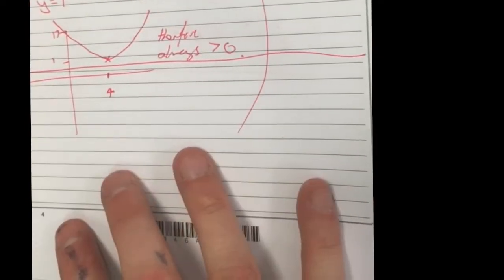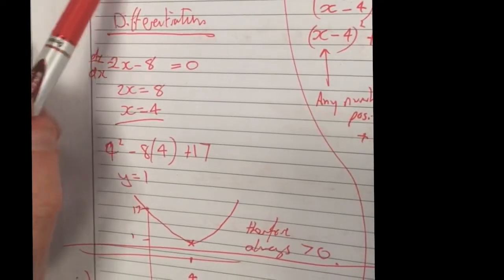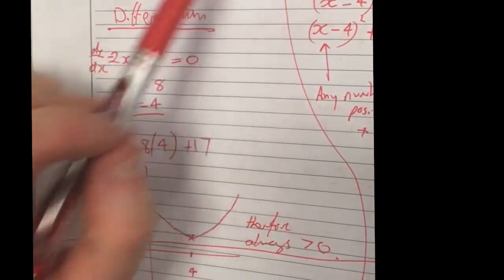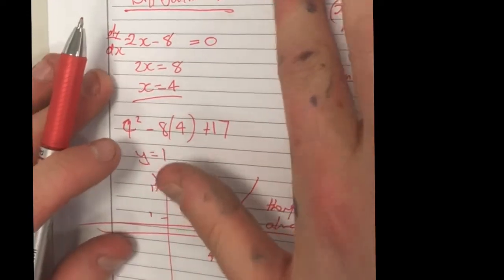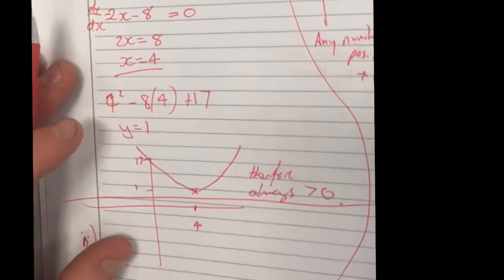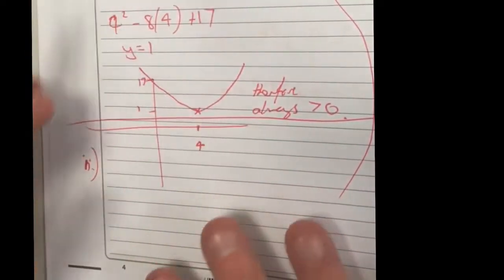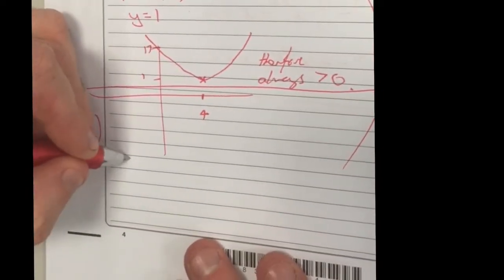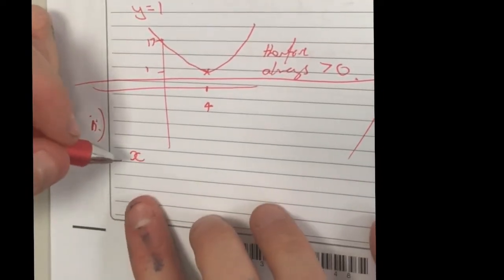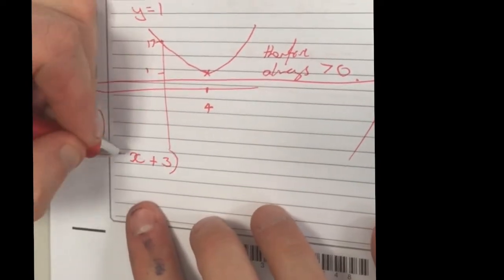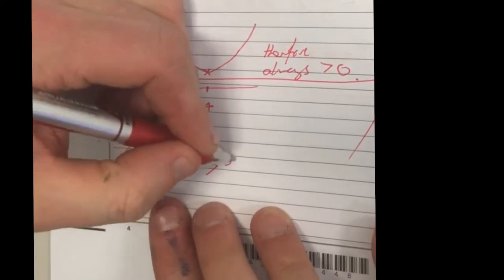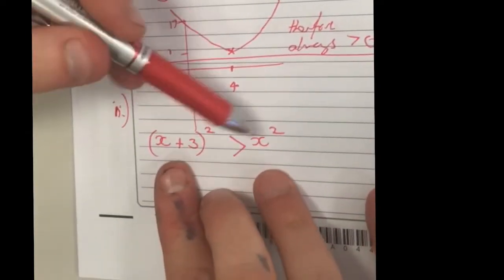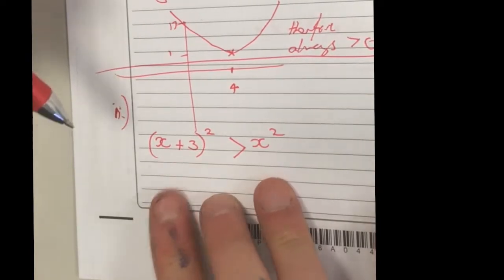Cool. Part 2 for this one. If I add 3 to a number, square the sum, the result is greater than the square of the original number. So we need to state if this is always, sometimes, or never true. So we need to test it out, basically. The easiest way to decipher this is to turn it into algebra. So we've got a number, let's call it x. We're going to add 3 to that number, square that sum, and we're saying that should always be greater than the original number x squared. So we're trying to prove whether this is sometimes, always, or never true.